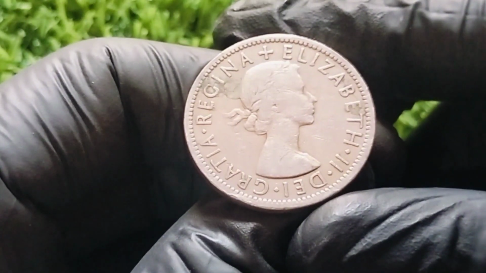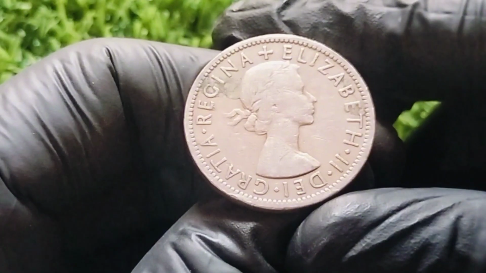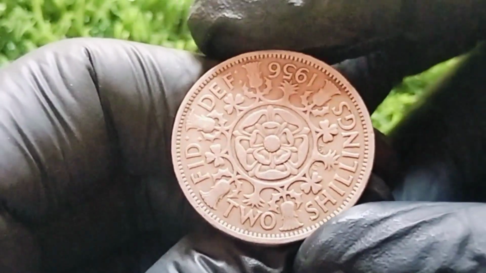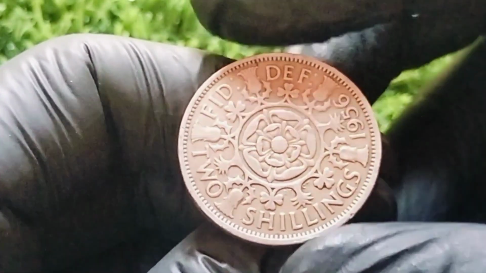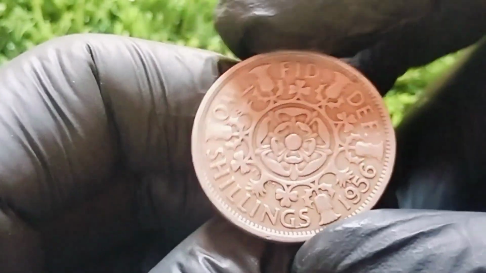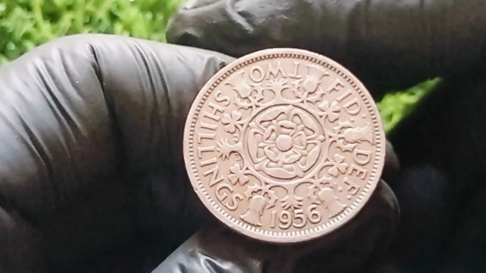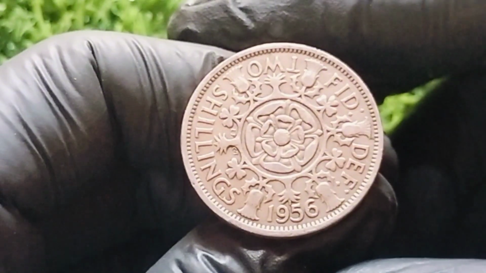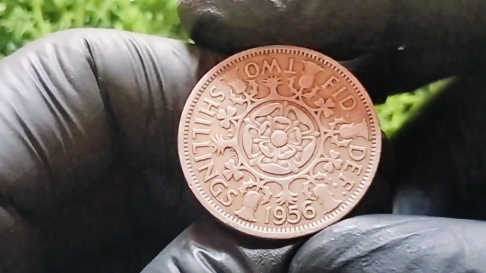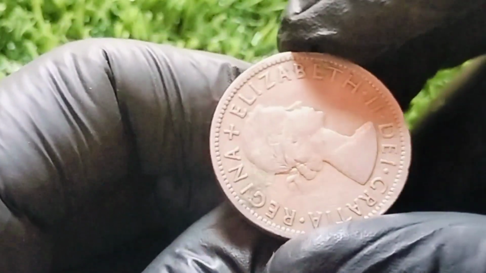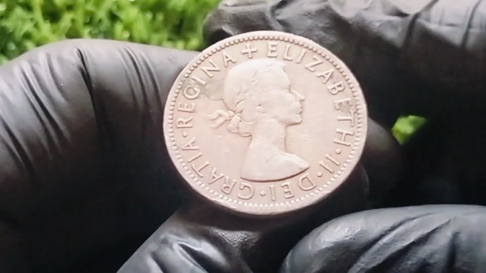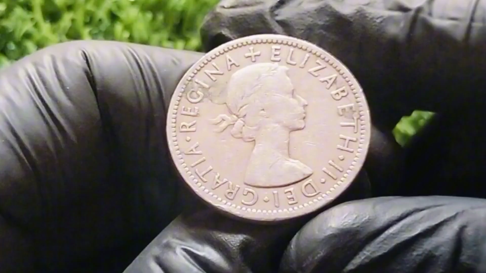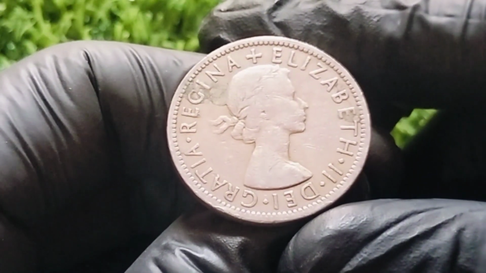The coin is not generally considered scarce, but it remains a highly collectible item for those interested in mid-20th century British coinage, the pre-decimal series, or the early reign of Elizabeth II. The cultural symbolism of the 1956 florin is equally interesting. Its reverse design, featuring the rose, thistle, shamrock, and leek, is a clear representation of unity among the nations of the United Kingdom during a time when the Commonwealth was shifting, and many former colonies were moving toward independence.